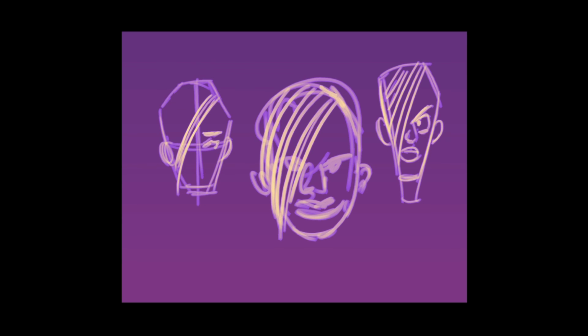And then you start to, okay, can we take this and now try to simplify it further and find a good shape for this, a good proportion for this. Made everyone angry, so I'll make this guy a bit less angry.